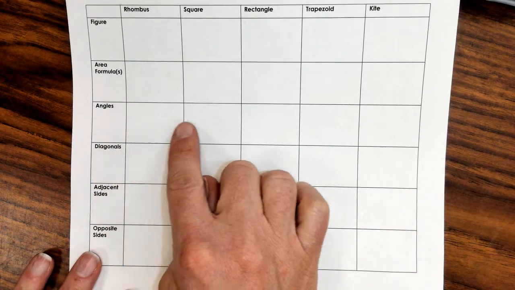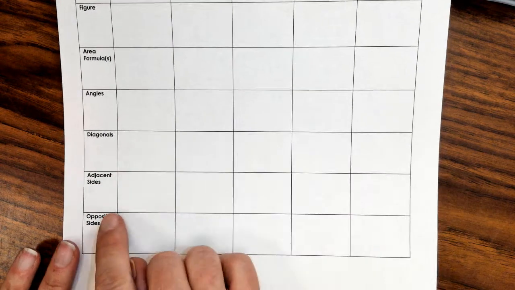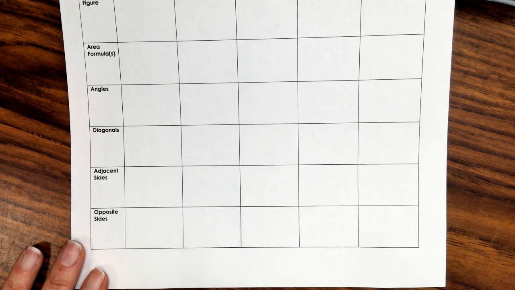Talk about how their angles are related. Talk about how their diagonals are related, their adjacent sides, and then opposite sides.